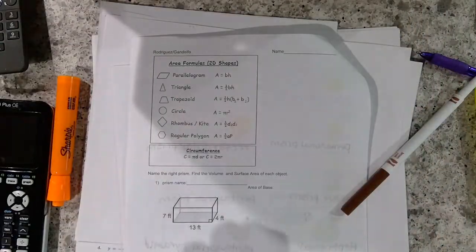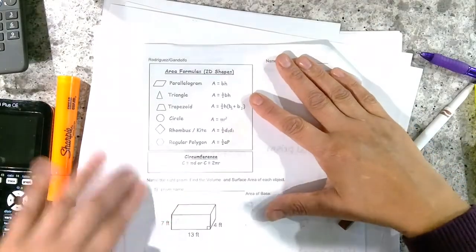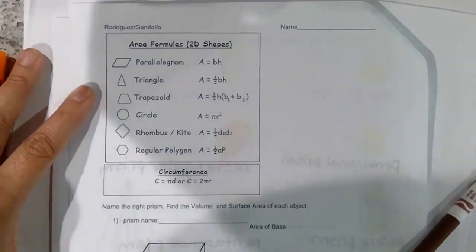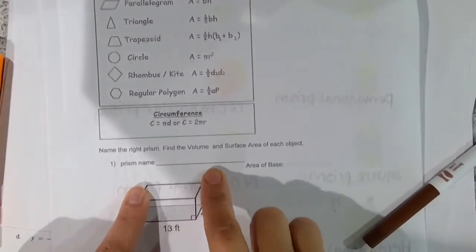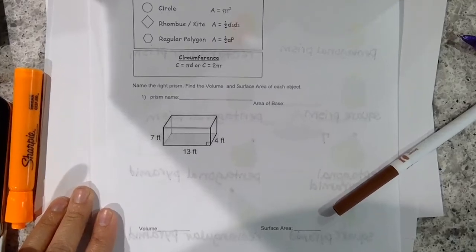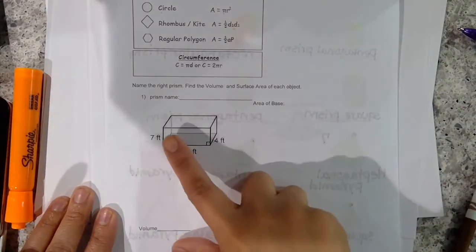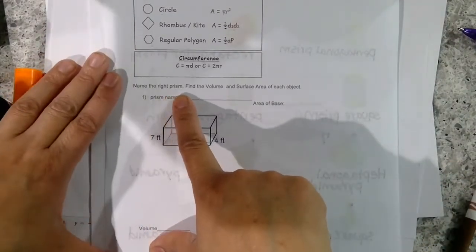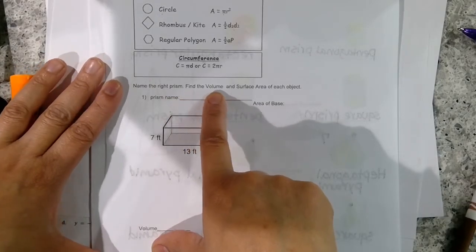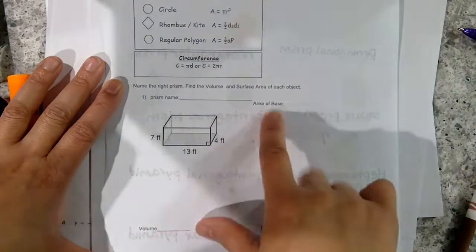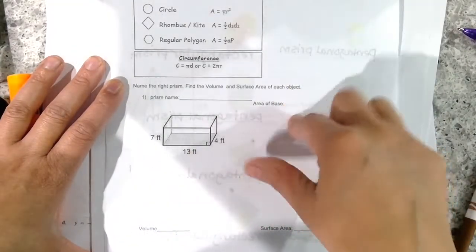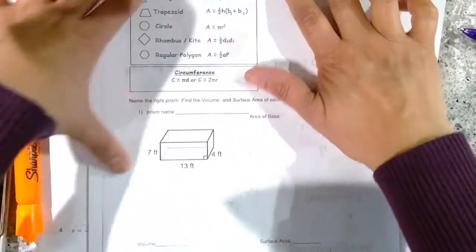Okay, so what we're doing today is going through some of these. We have those formulas, and we're going to try to do this first one. Let's see how it goes. All right, so the first part says name the right prism. Find the volume and surface area of each object. All we have to do is find this part here, but always start with the area of the base because that determines a big part of the problem.